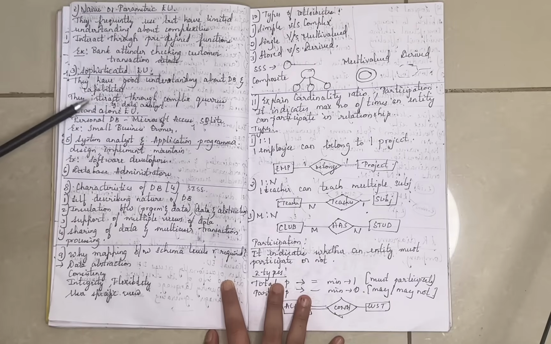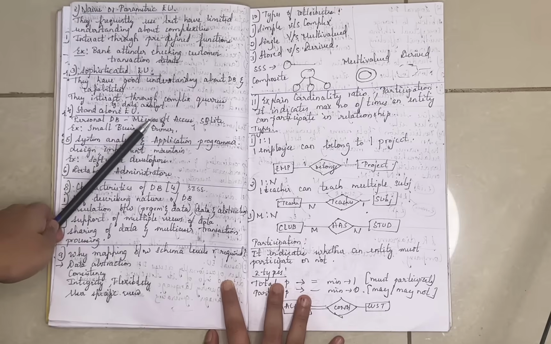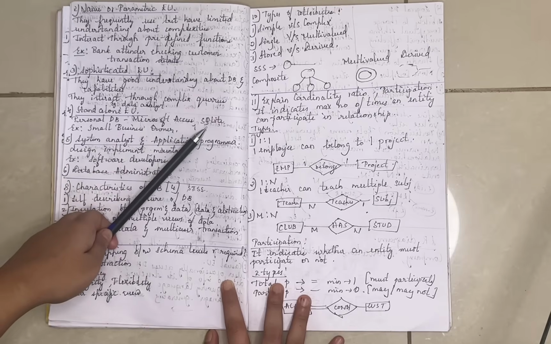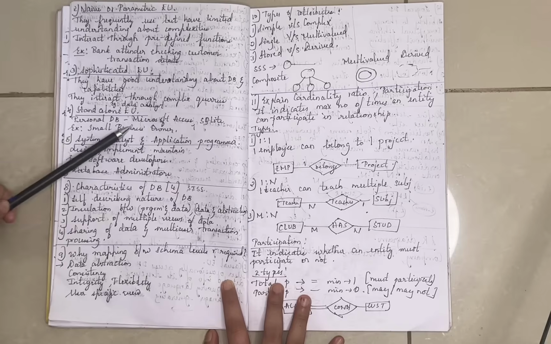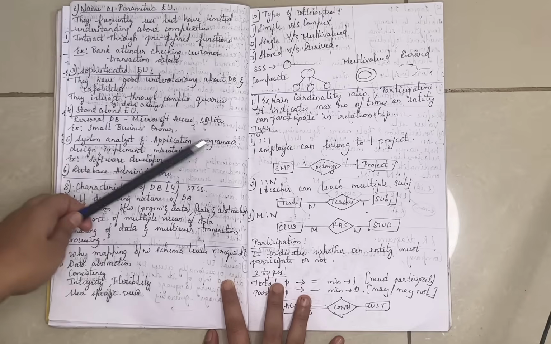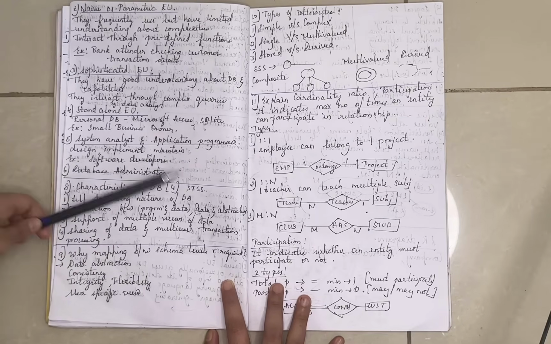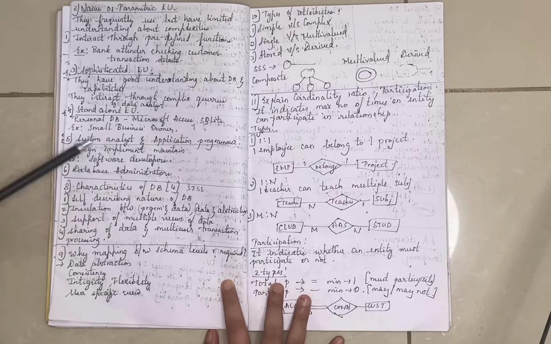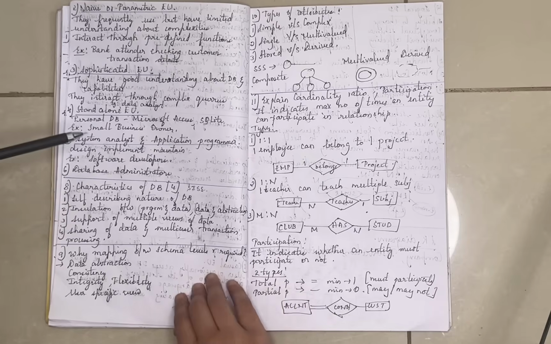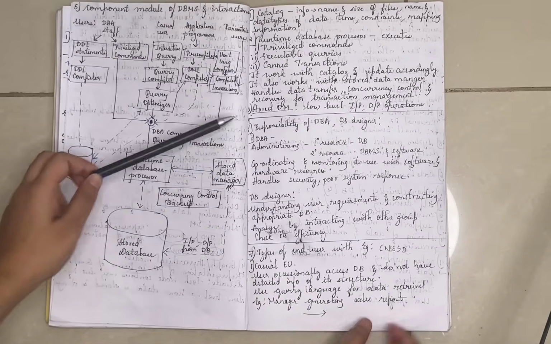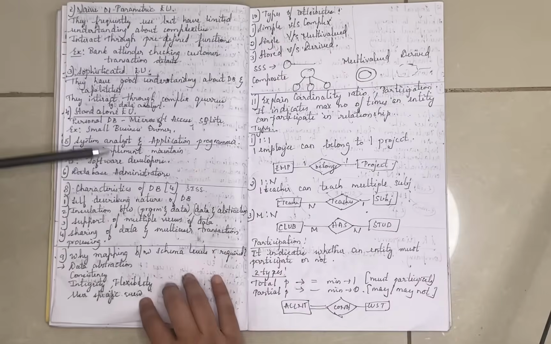Then we have stand-alone. Alone means using alone, so a personal database is maintained, like when we use apps like Microsoft Access and SQLite. Example: a small business owner. Then system analysts and application programmers. They design, implement and maintain the data. Example: software developers. Then the sixth type is database administrators. Whatever points you wrote earlier, the same you can write here.